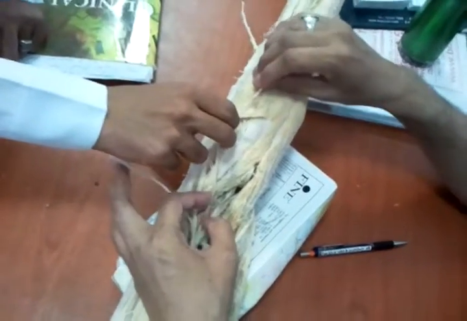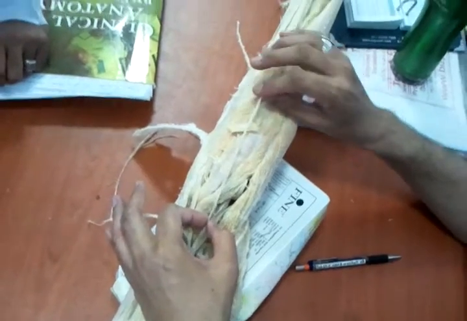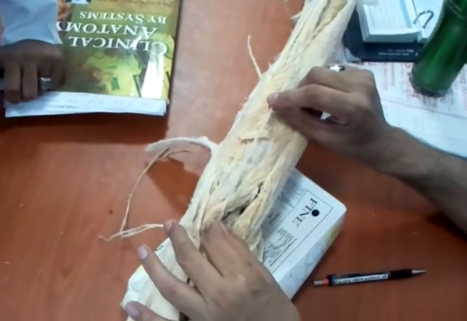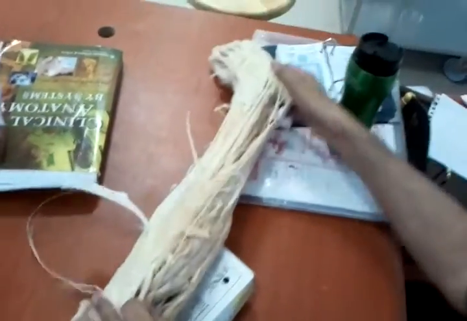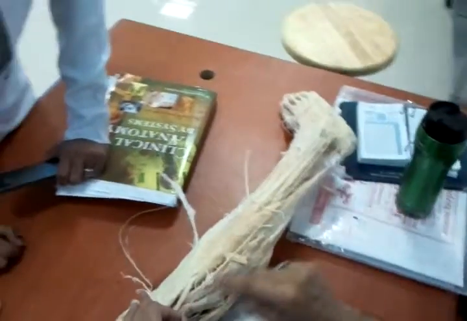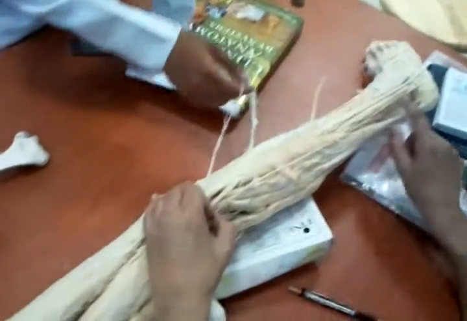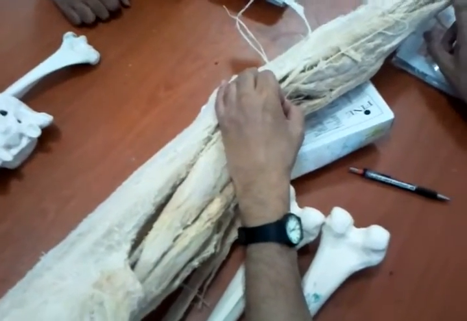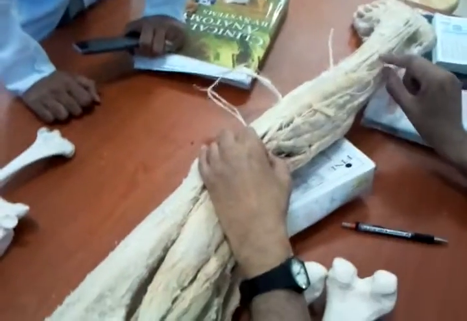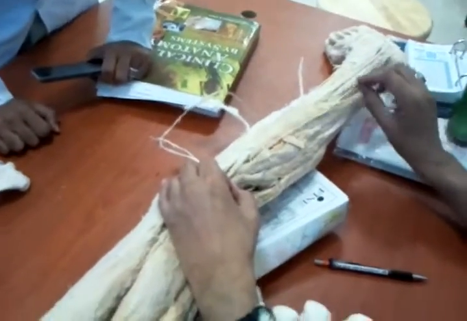Yeah, this is a very important nerve. This is a cutaneous nerve. It is present always on the lateral side of the leg. A very long cutaneous nerve, known as the sural nerve. This is usually used by neurologists.